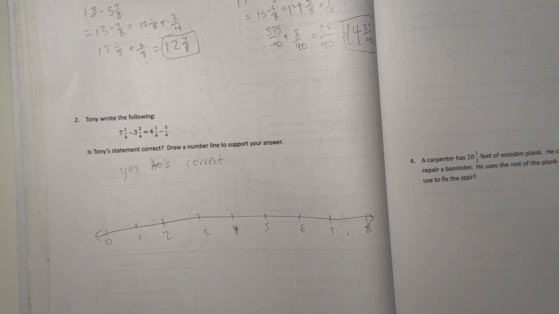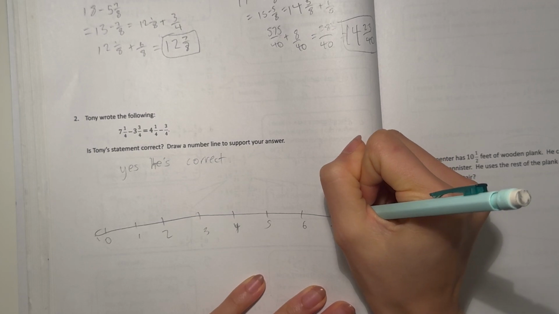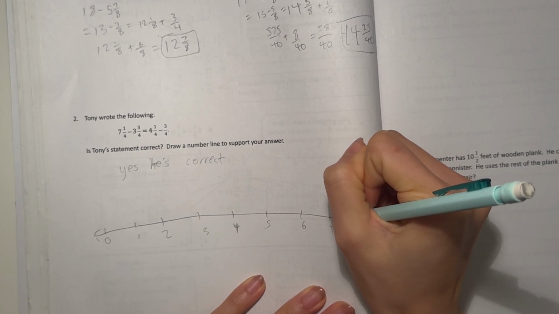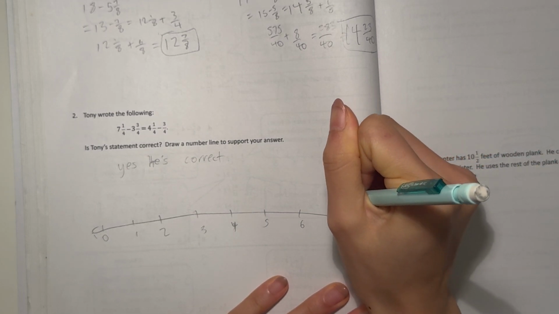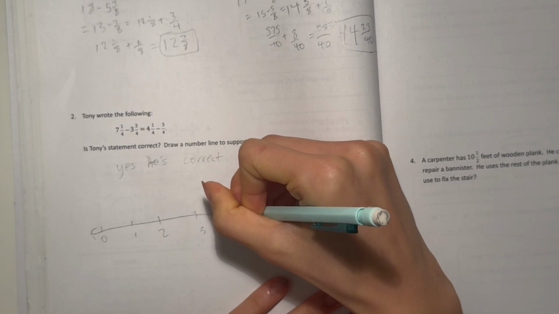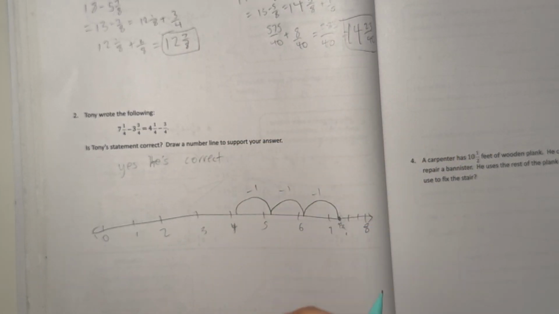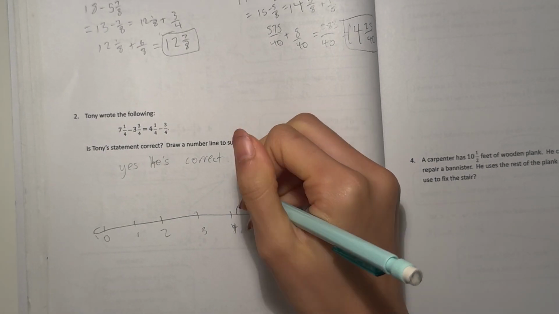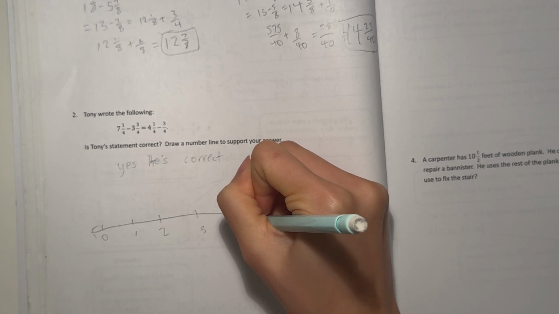So first we need to start off at 7 1/4. Minus 3. So minus 1, minus 2, and minus 3. Minus 1, minus 1, minus 1. So that would end us up at 4 1/4.